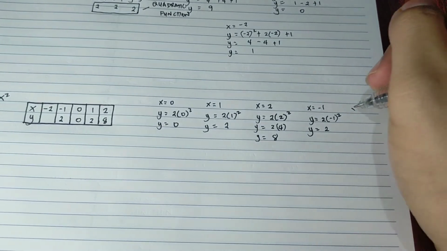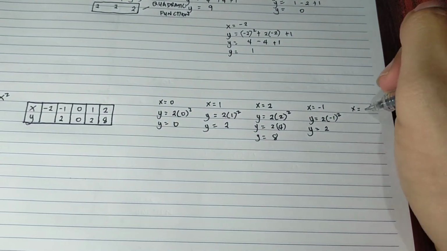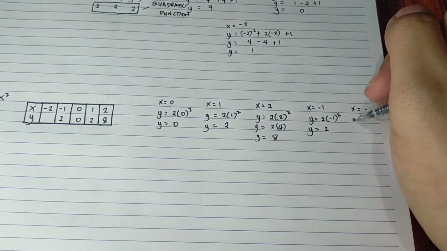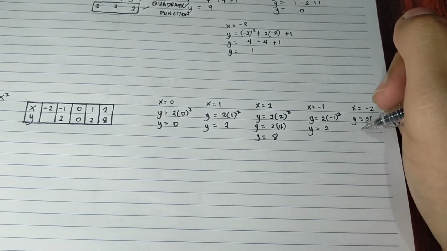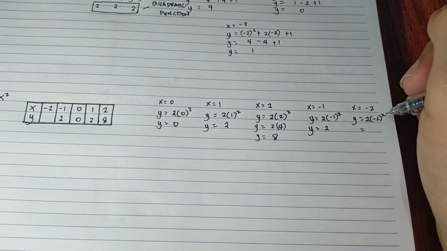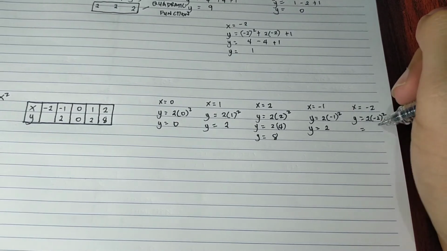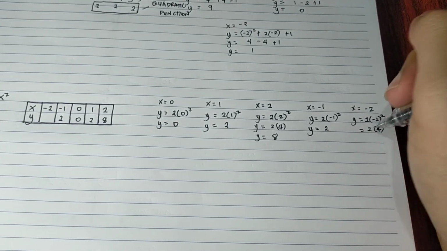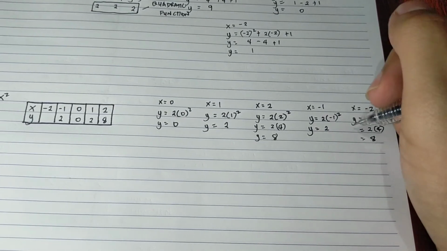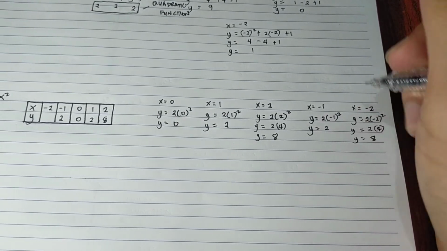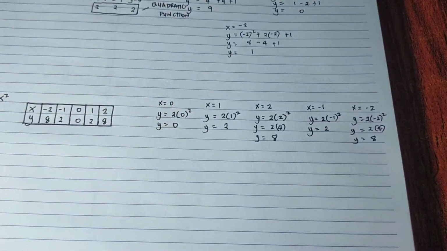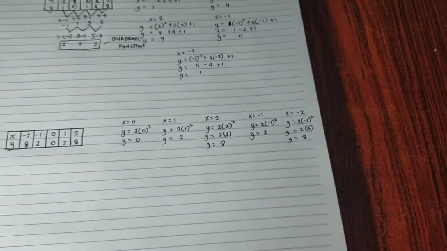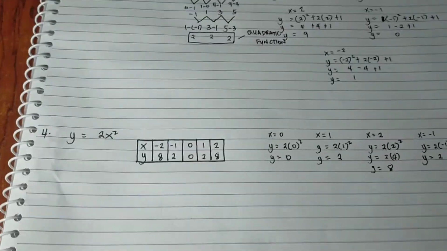Next, if x is equal to negative 2, y is equal to 2 times negative 2 squared. So, negative 2 squared is positive 4 times 2. The answer is 8. Therefore, the answer here is 8. Okay? So, again, i-test natin ulit sila. Okay?